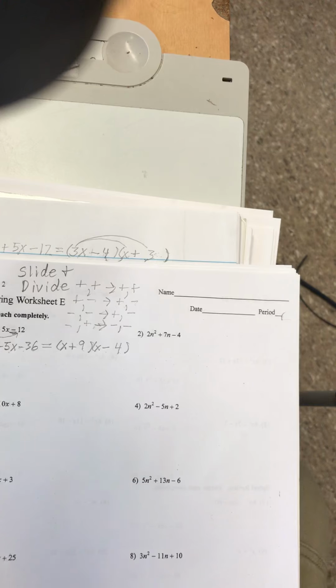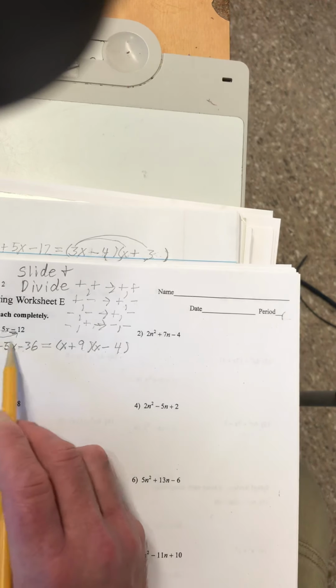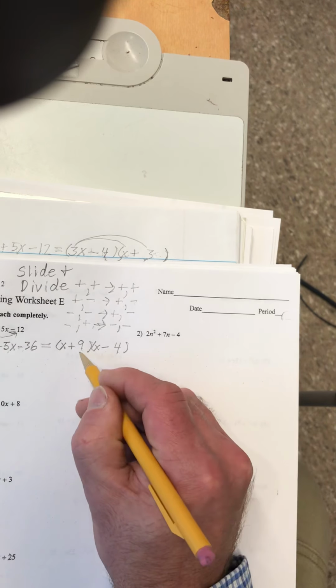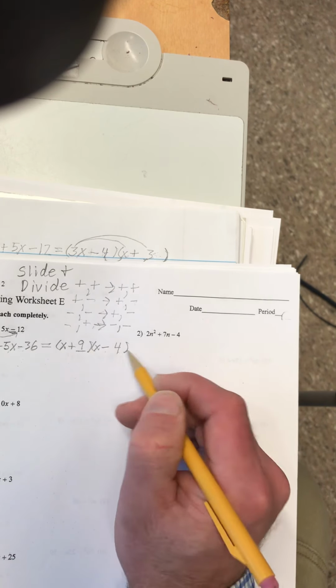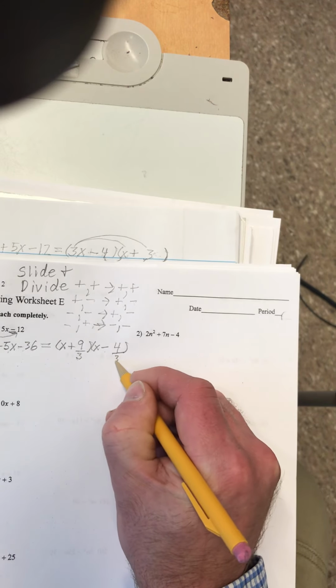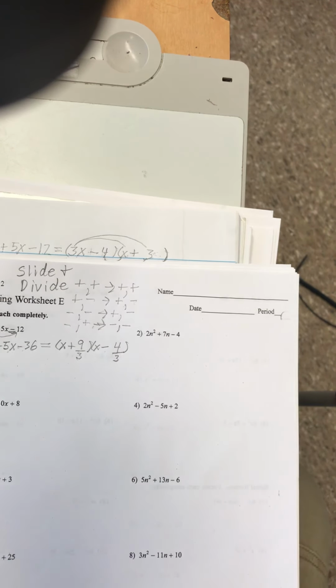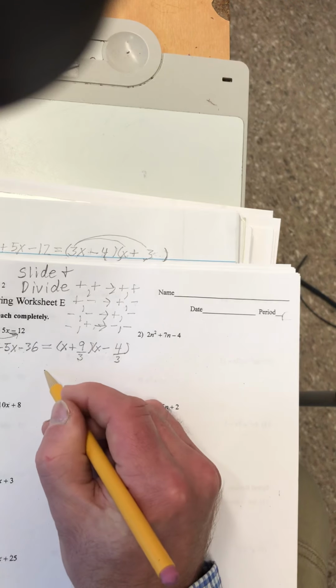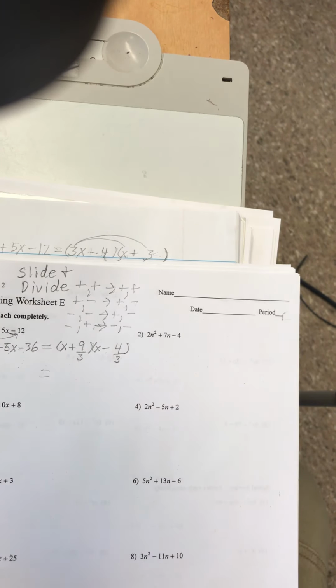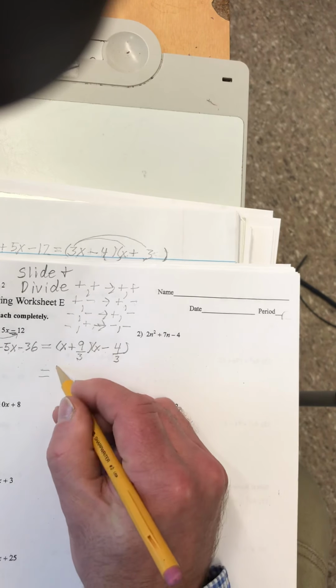Factors out fine. But remember, I multiplied the 12 by 3. So I'm going to take the second number, I'm going to divide by 3 now because I had multiplied by 3 earlier. Will 3 divide evenly into x plus 9? Or into the 9?